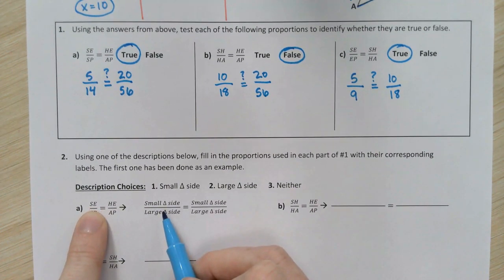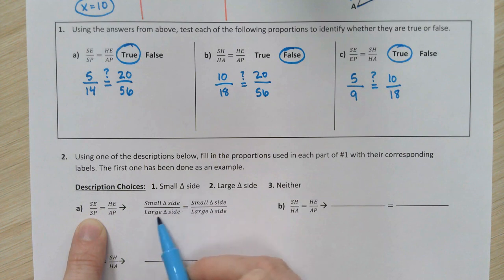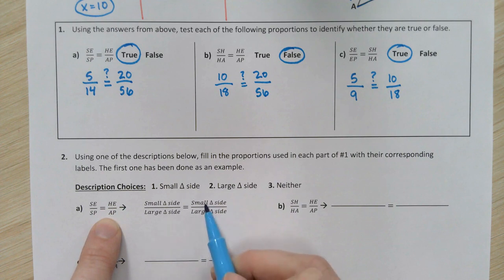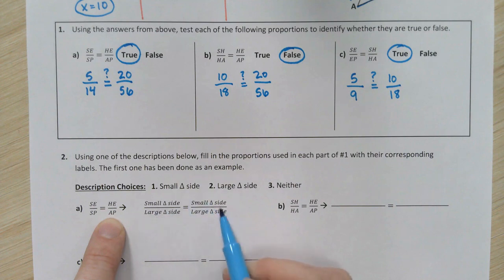They went back to the picture and they looked at SE, and they said that was a small triangle side. So when you look at SE in the picture, sure enough, that's a side of the small triangle up in that review and explore diagram we've been using. If you look at SP, that's a side of the larger triangle, and it's a corresponding side. The other two segments that we looked at, HE and AP, are exactly the same, just different sides. So HE is the bottom side of that small triangle, and then AP is the bottom side of that large triangle. So that is what we were comparing on both sides of that proportion.